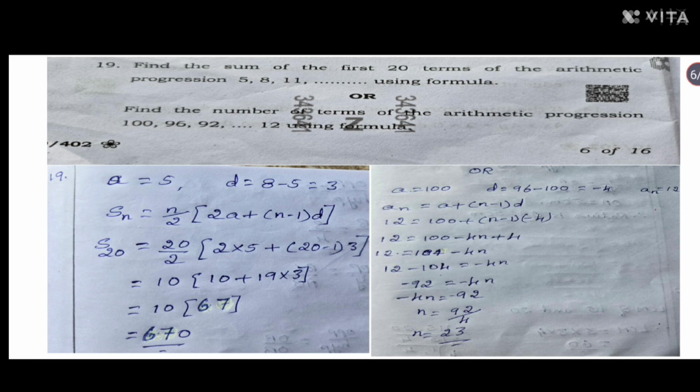19th one, you are finding Sn. A is given and you are finding S20 using the Sn formula. Or question, you are finding the number of terms, n. So the last term is given, the last term is nothing but an. Using the an formula you are finding n.